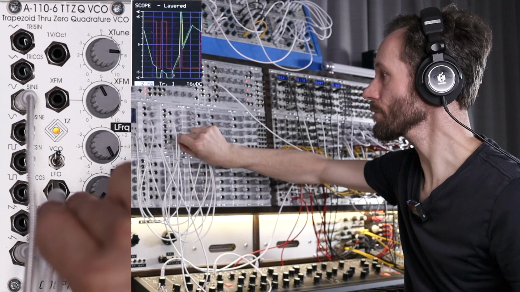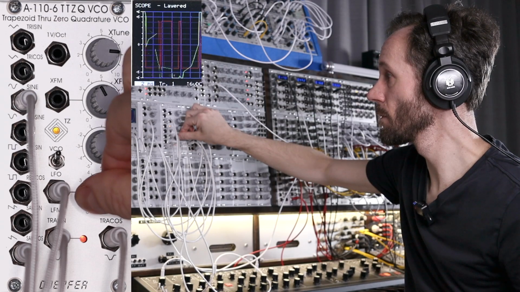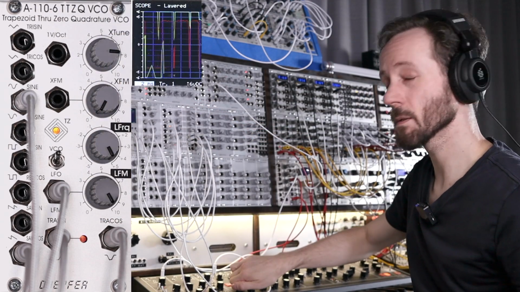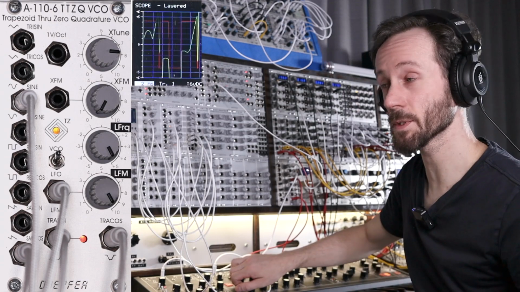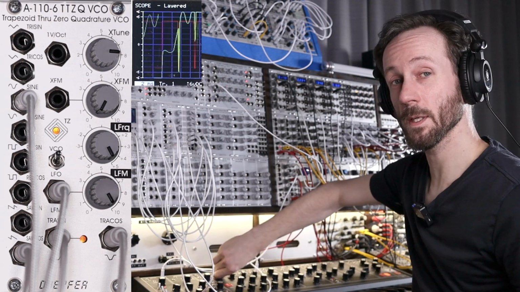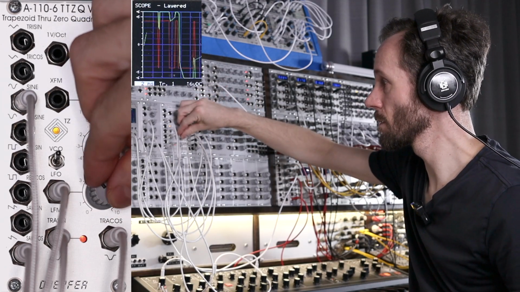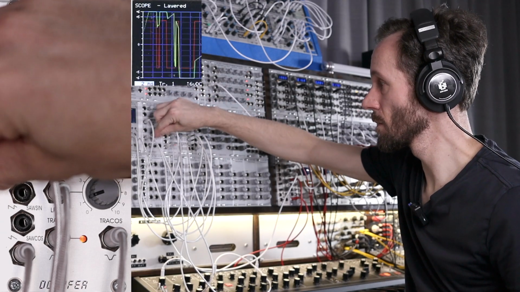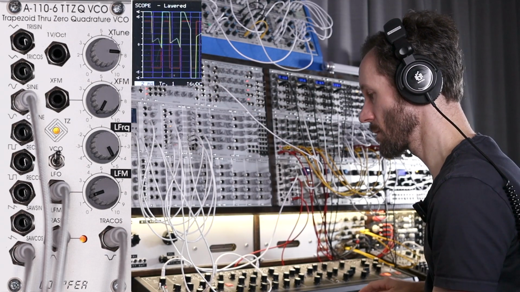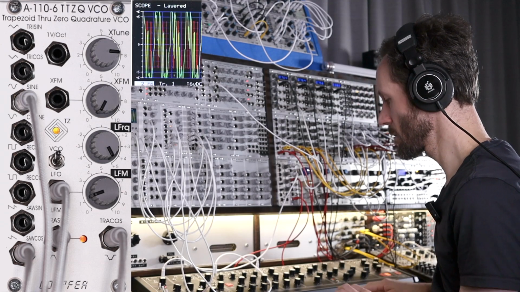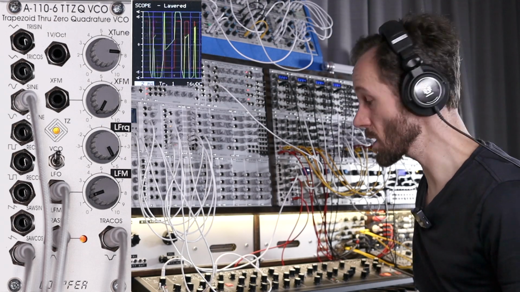Try linear modulation. Linear one. Not that pretty in this instance, but it has its purpose in other ways. I think this is really nice.